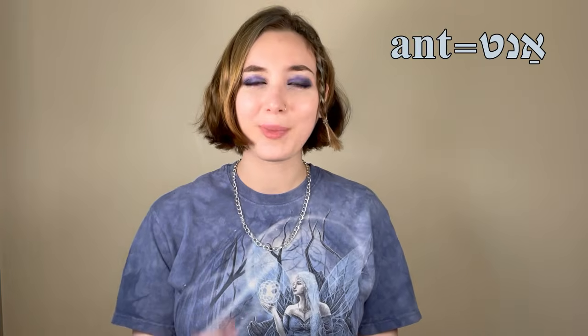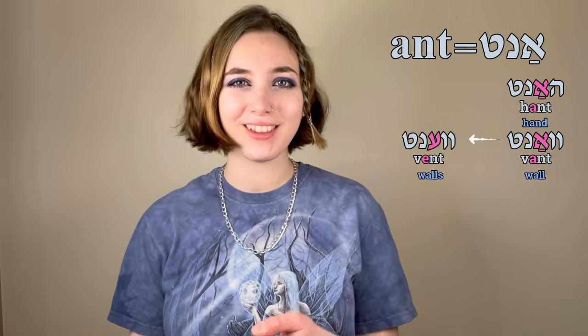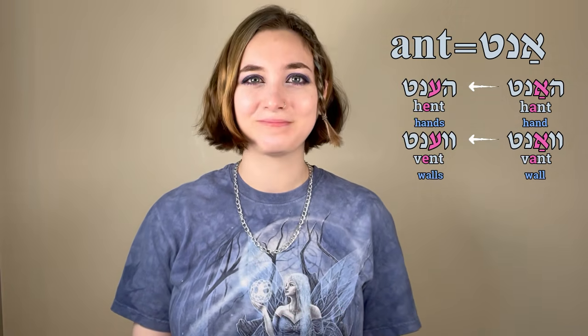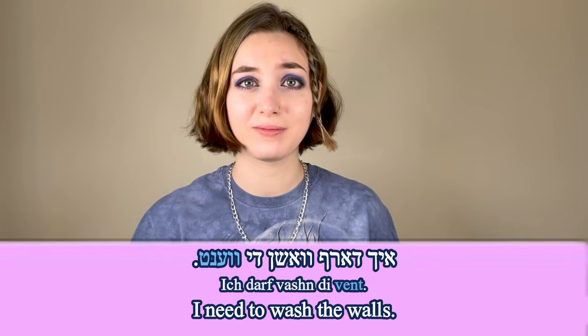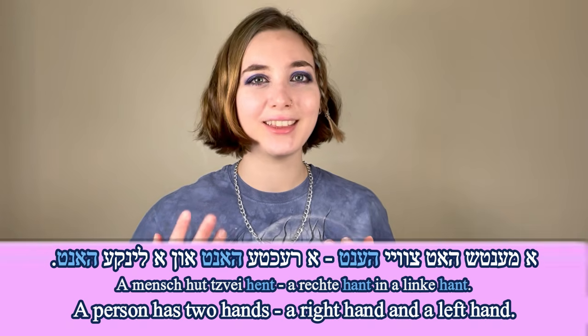Rule 2. The pasach aleph nun tet ending making the sound ant. For example, the words hand, meaning hand, or vant, meaning wall. In this case, no ending is added to make the word plural. Instead, there is a vowel change, an umlaut, where the a sound becomes e. So vant becomes vent, and hand becomes hent. Ich darf waschen de Wand. A Mensch hat 2 Hände, a rechte Hand und a linke Hand.